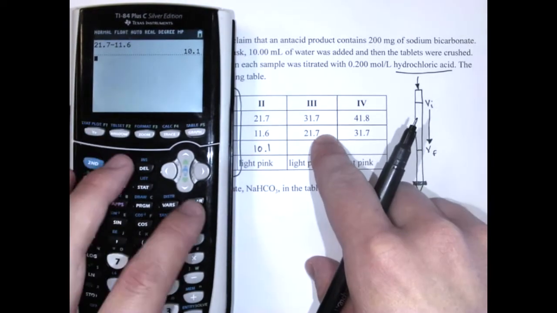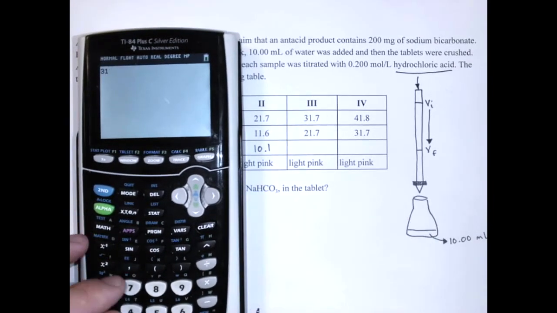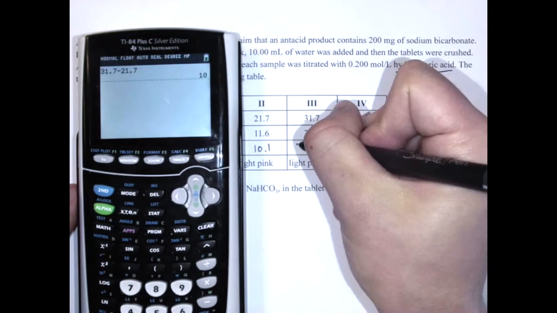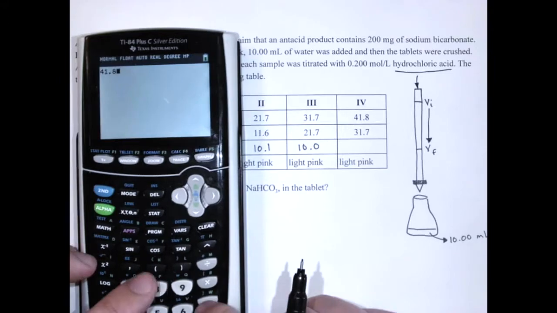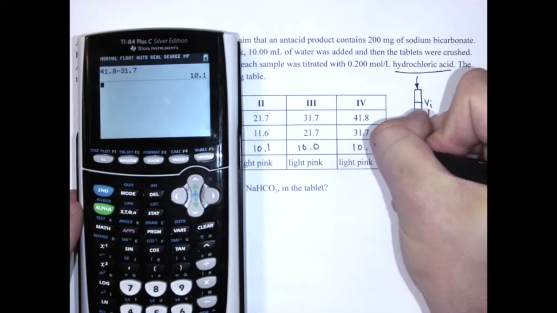Okay, let's try it out with trial 3, and it's usually pretty common to do multiple trials here. So 31.7 minus 21.7, we get 10.0, and we'll do the last one, 41.8 minus 31.7, and I get 10.1.